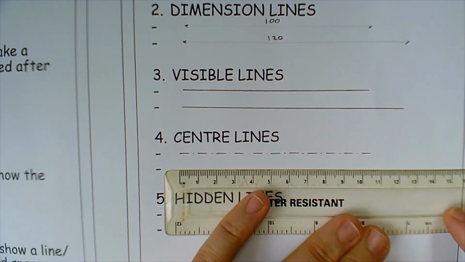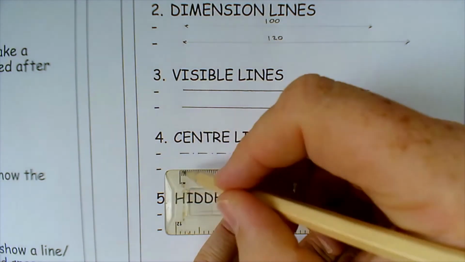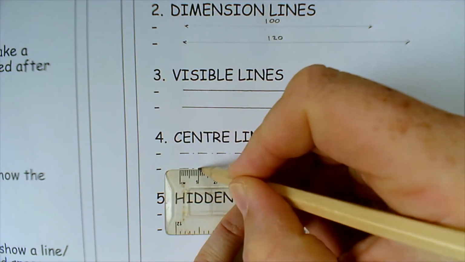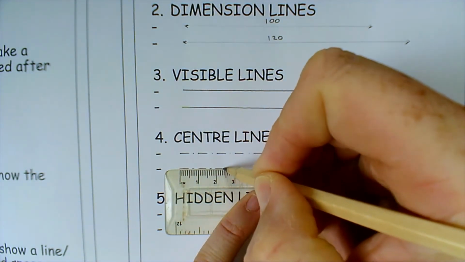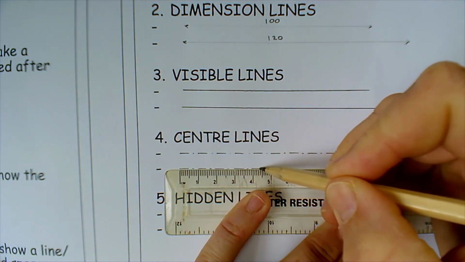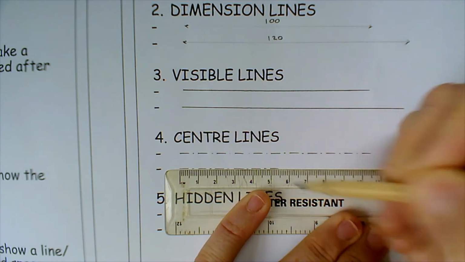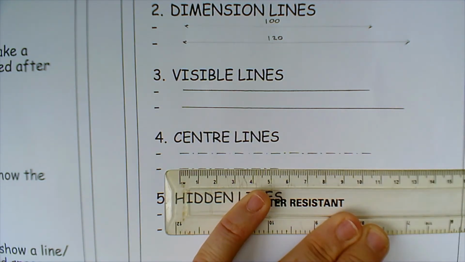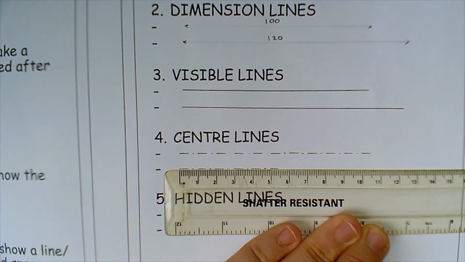Now I can repeat it again. I'm going to do it again very quickly. If I take more time, I'll be able to do it clearly. I'm going to stop there and continue, but why don't you give it a go now? And when we return, we're going to look at hidden lines.